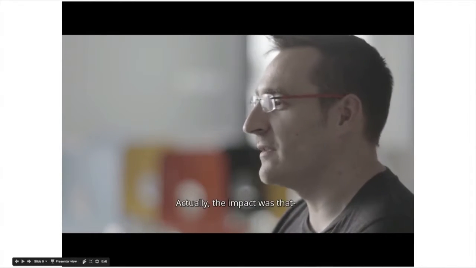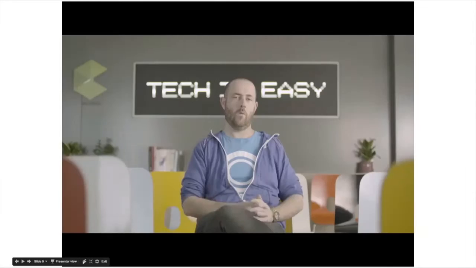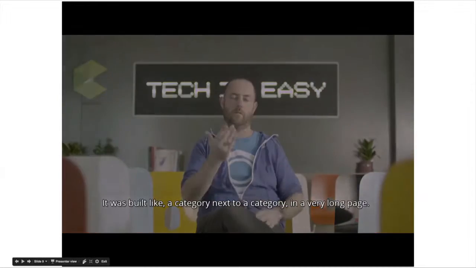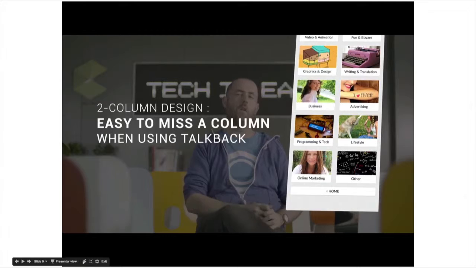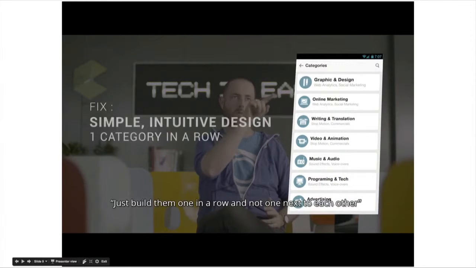Actually, the impact was that she went out of the building and she said, now I'm able to order the taxi. We actually did some really small change. We have a page of categories within Fiverr. It was built like a category next to a category in a very long page. And when we did one of the sessions, they just told me, just build them one in a row and not one next to each other.